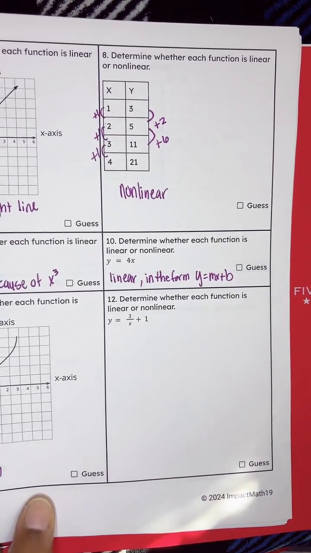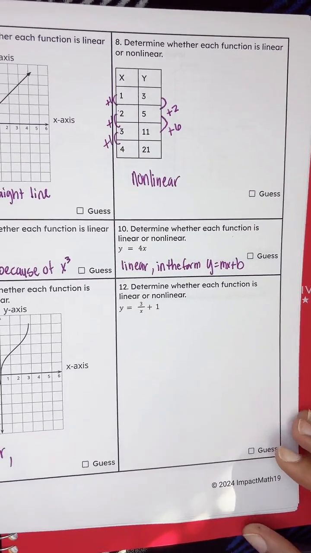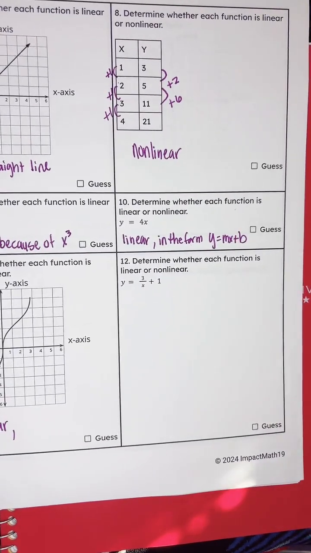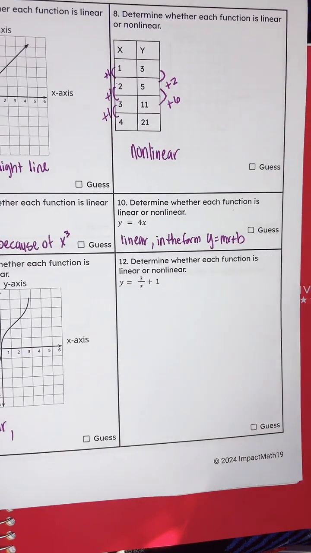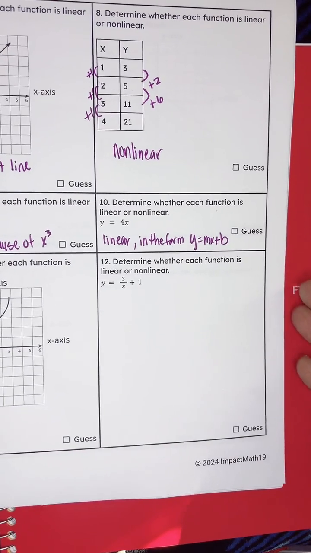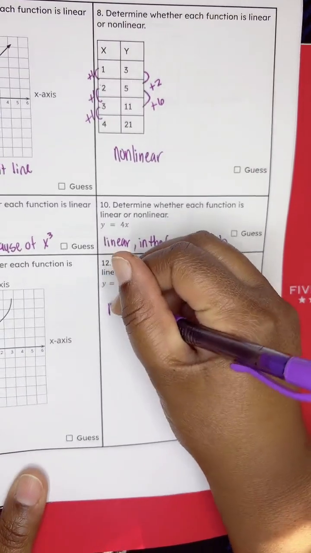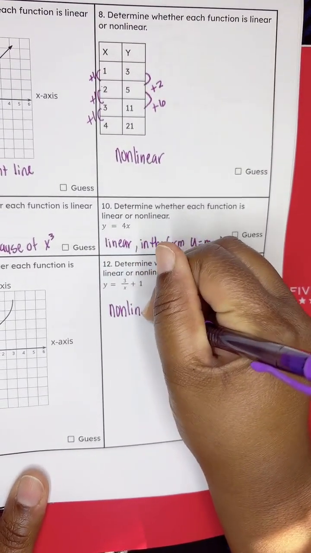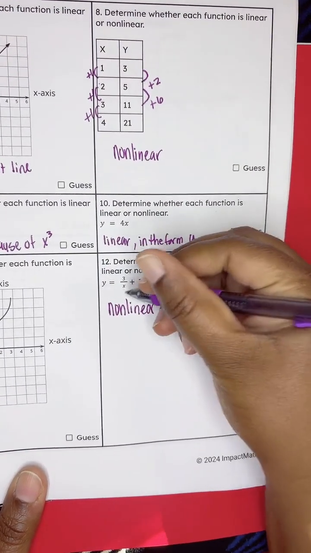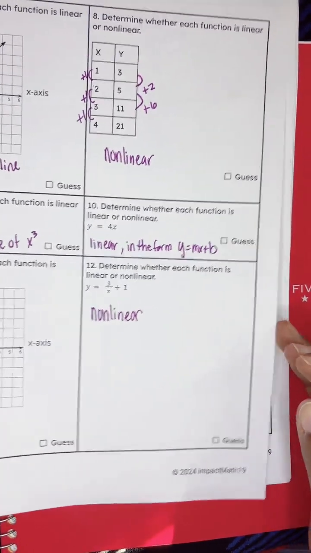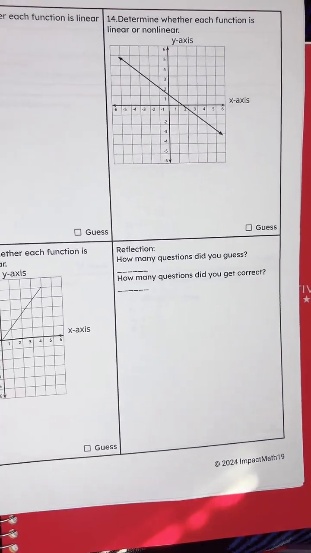Okay. What about number 12? Is number 12... I said, hi, Perez. I hope you had a wonderful weekend. No, nonlinear. Beautiful, you guys. So number 12 is nonlinear because the x is in the denominator, right? So that will be our reasoning.